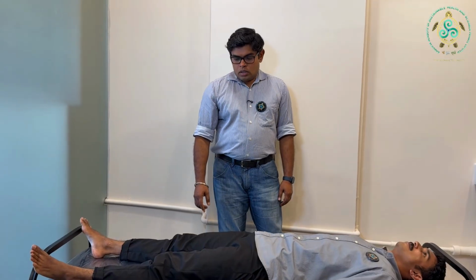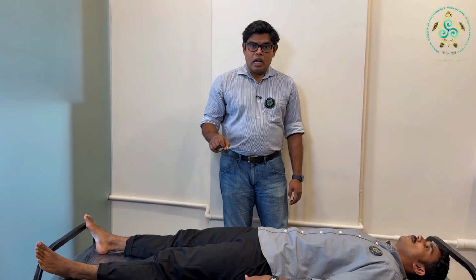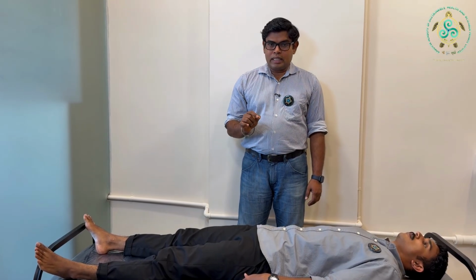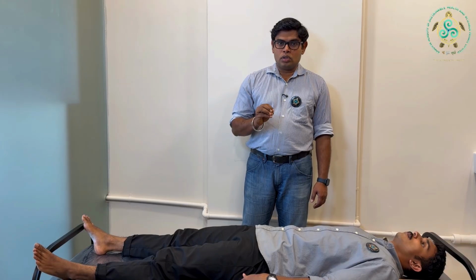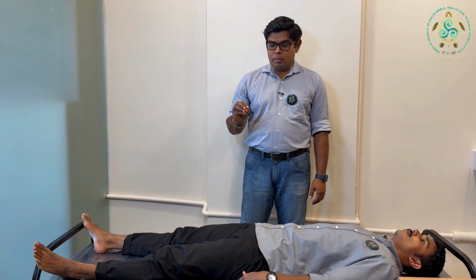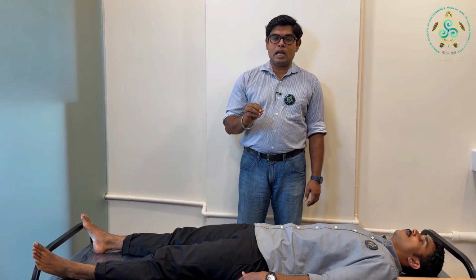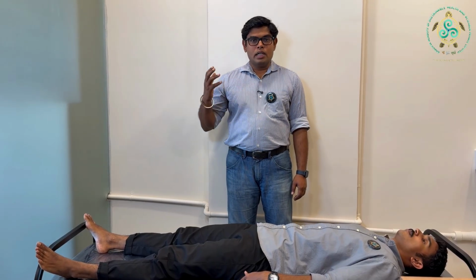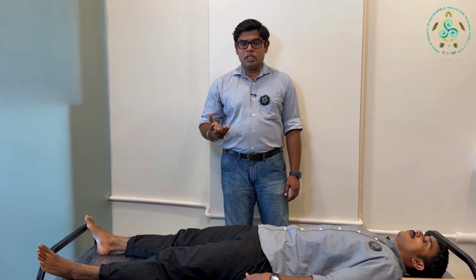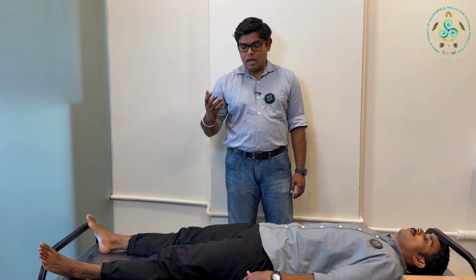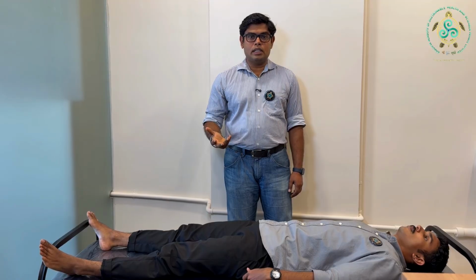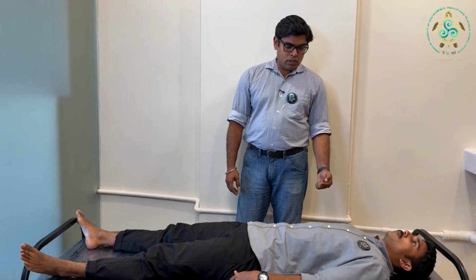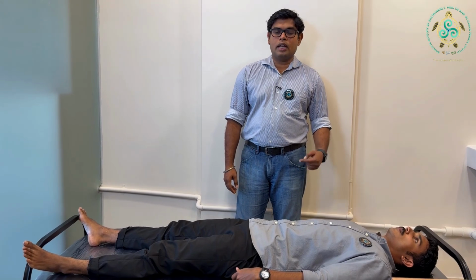Whatever I am saying right now is from a common man's point of view, so I have kept the technical jargon to a minimum. Remember, these are just basic stretches. Advanced varieties, multiple versions of it, are available. You can search and find out also. But for my patients, I usually advise these stretches. We'll be coming up with an advanced version of these stretches in an upcoming video.